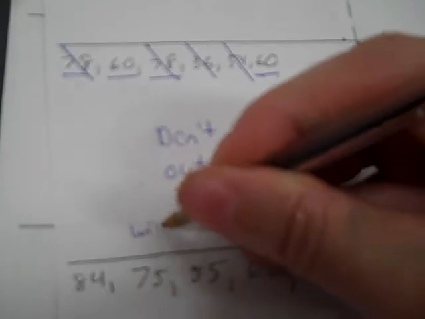Now the median, the middle value: cross out the highest with the lowest. So the highest is 78, the lowest is 36. That's round 1. Now round 2, I have another 78, and then my next lowest is 54. Now I don't want to cross out again, because there will be no numbers left.